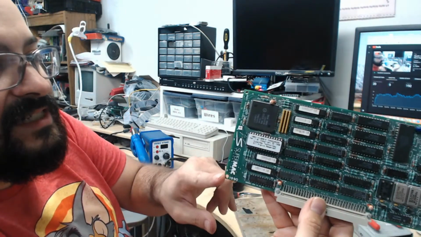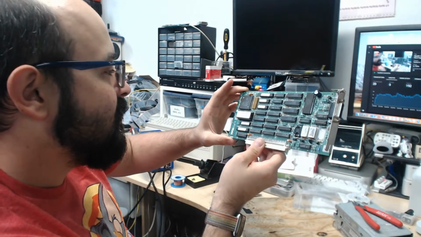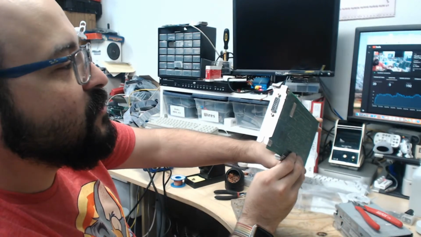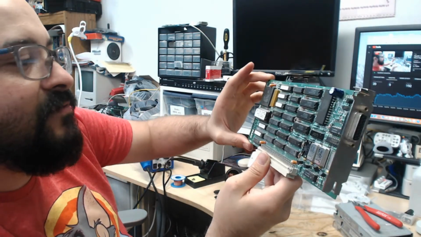This is interesting. This is made in 1990, and they were still making monochrome cards. But I guess the resolutions were high. Maybe they were trying to drive like the 2-page displays that were in color and stuff like that.